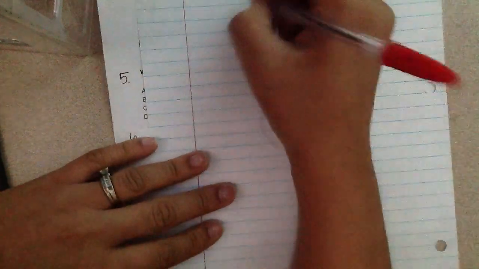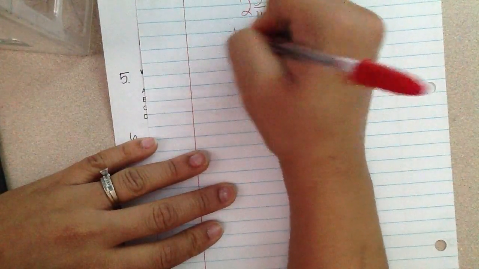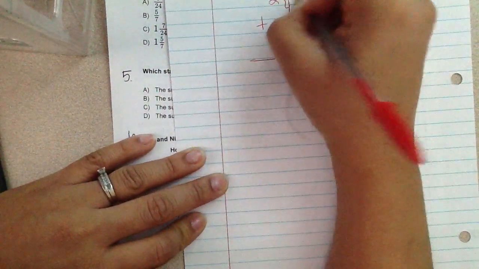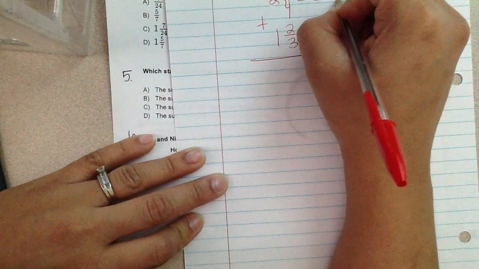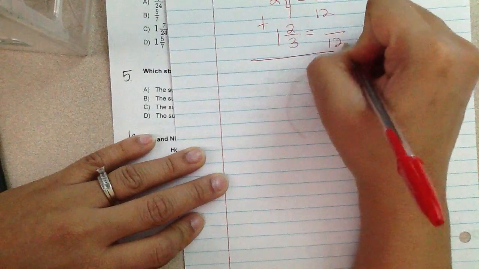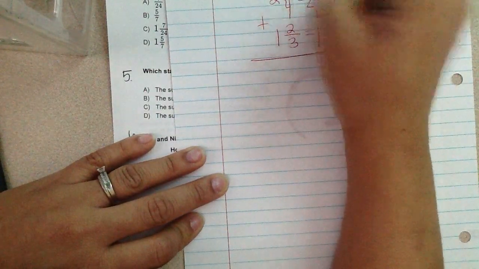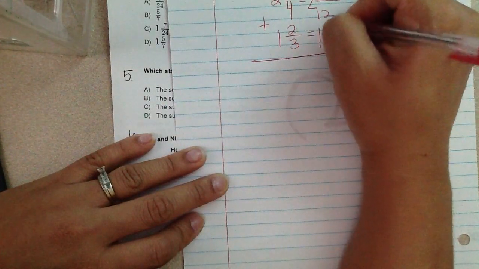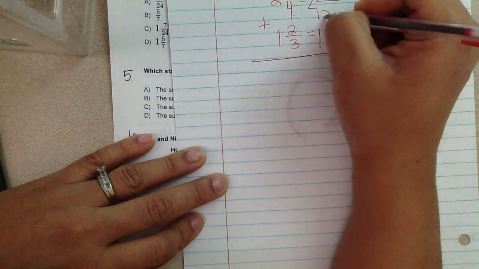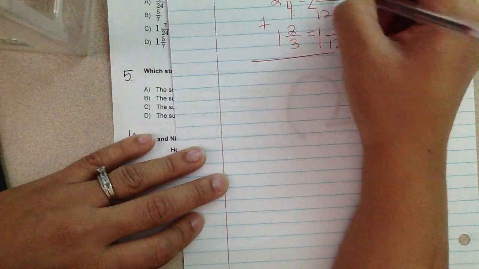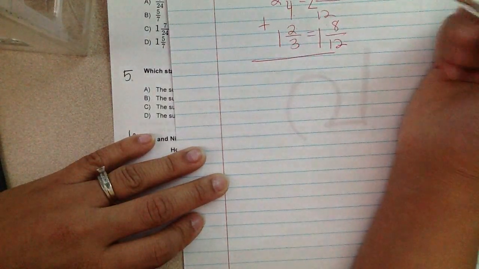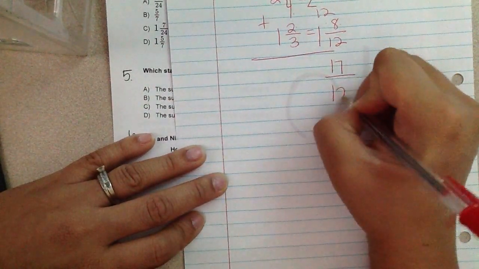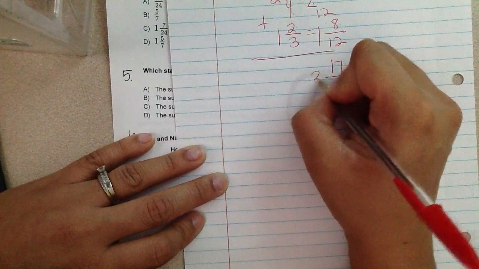2 and 3/4 plus 1 and 2/3. 3 and 4 share the denominator 12. So bring my whole numbers over. 3 times 4 gave me 12, so 2 times 4 gives me 8. 4 times 3 gave me 12, so 3 times 3 gives me 9. 9 plus 8 is 17 twelfths, and 2 plus 1 is 3.